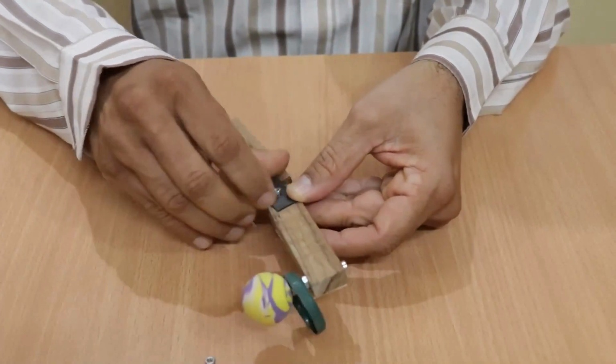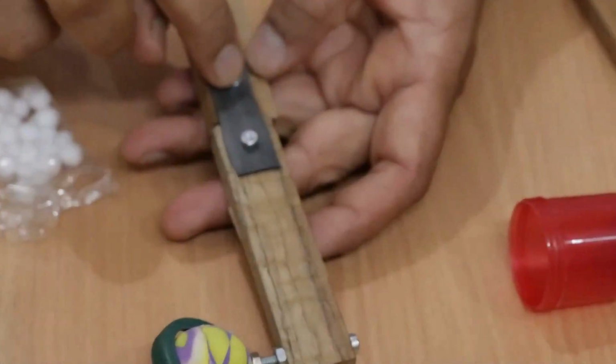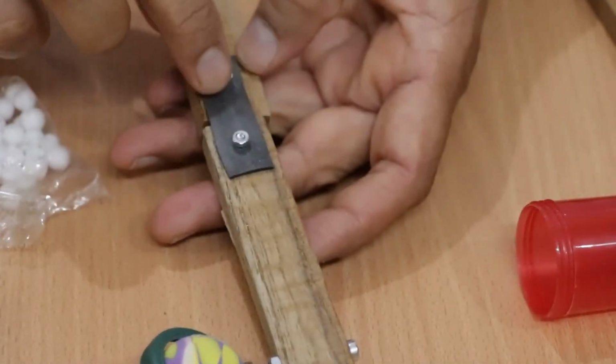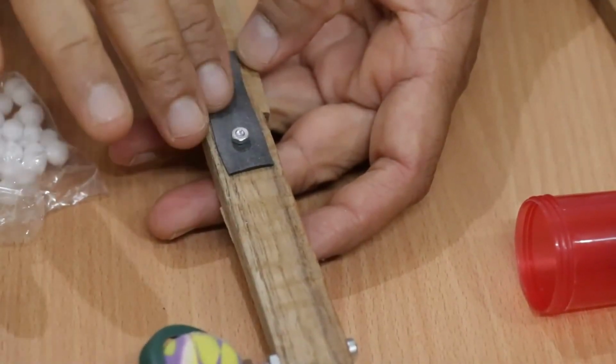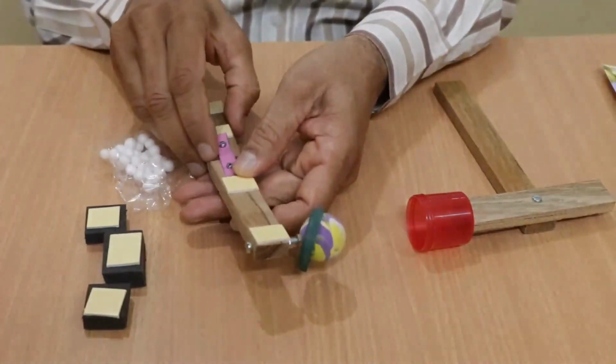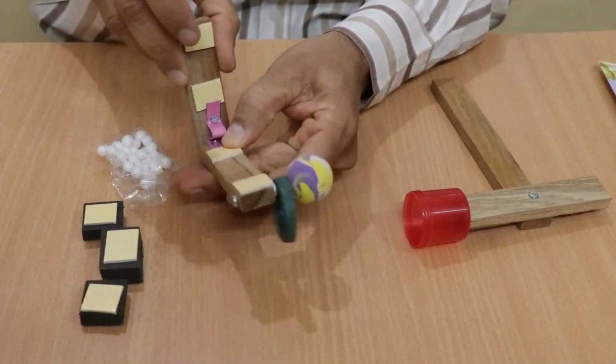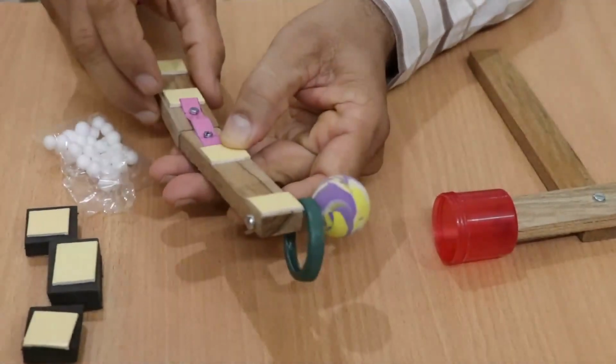A little support would be enough actually. It may not be fully tight. I have fixed these 2 nuts to these 2 bolts. This is the rear side of the assembly, so I'll turn it over. So you will find this now can easily bend like this and come back with some rubber action.